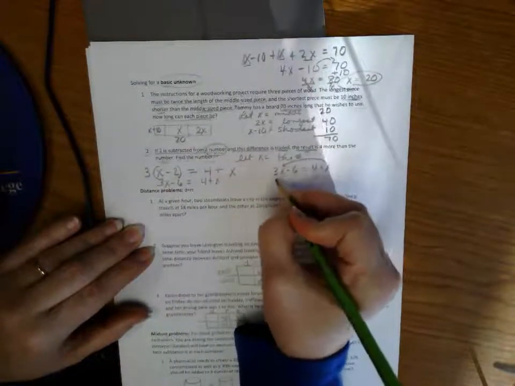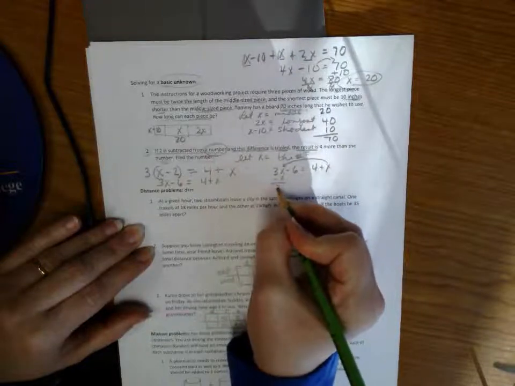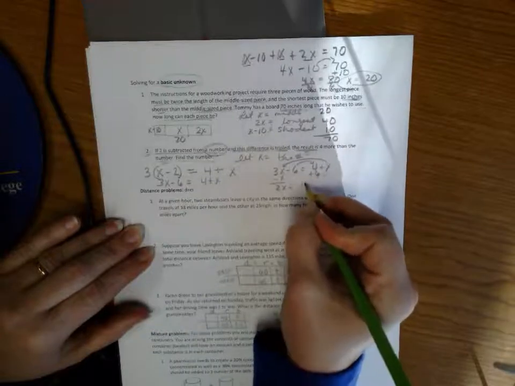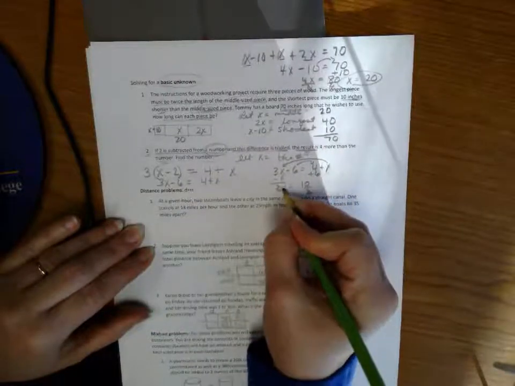Bring your x across the line. 3x minus x is 2x. Take the minus 6 to the other side. That's 10. Divide by 2. X is 5. The number, the magical number.